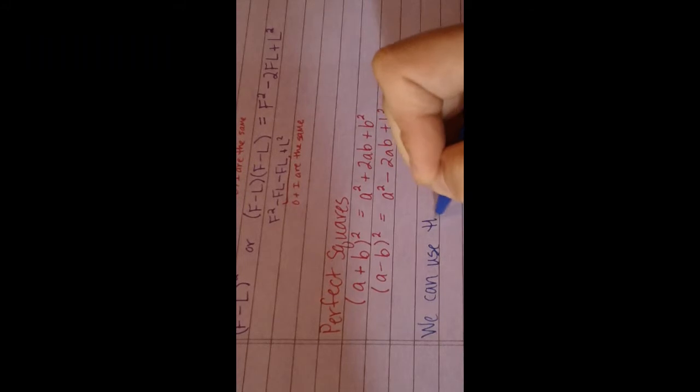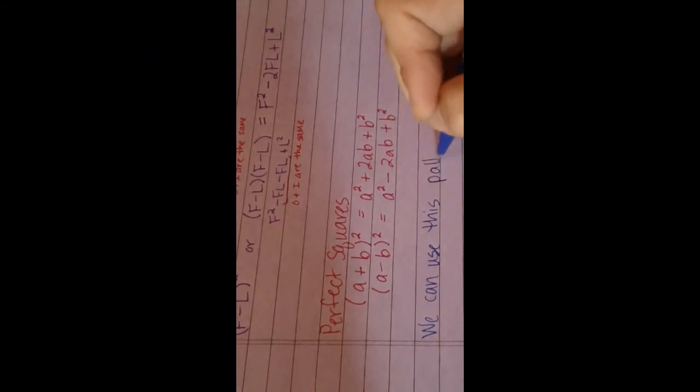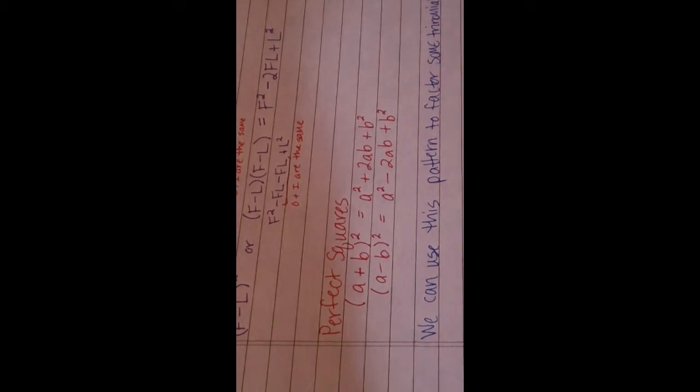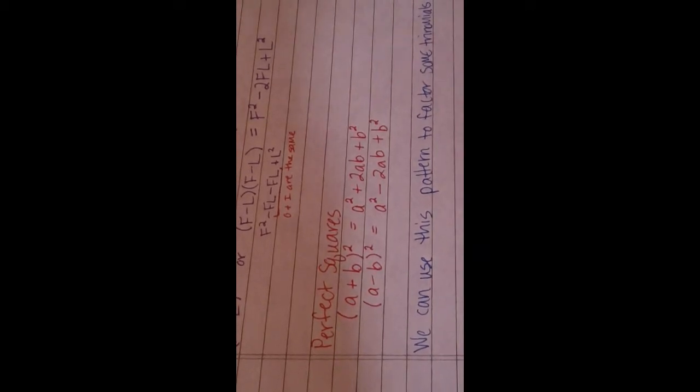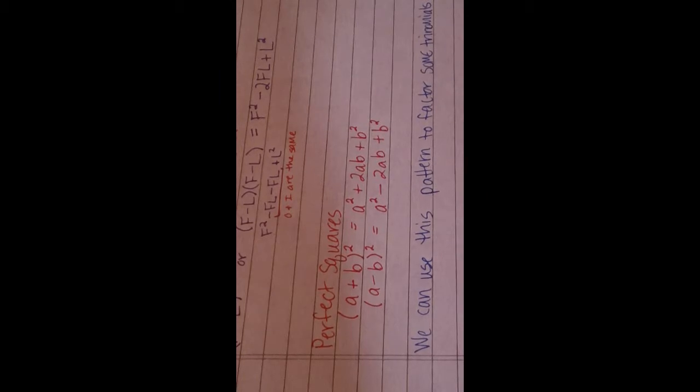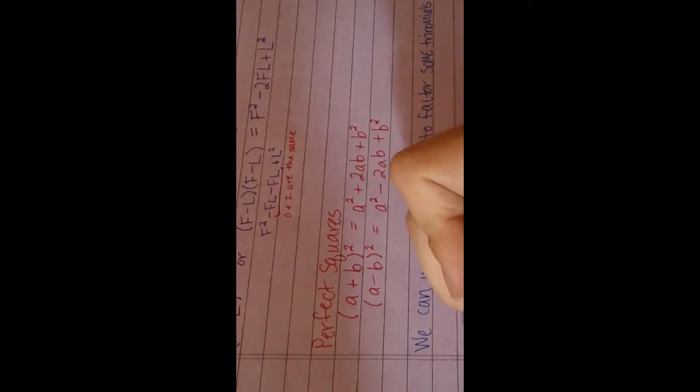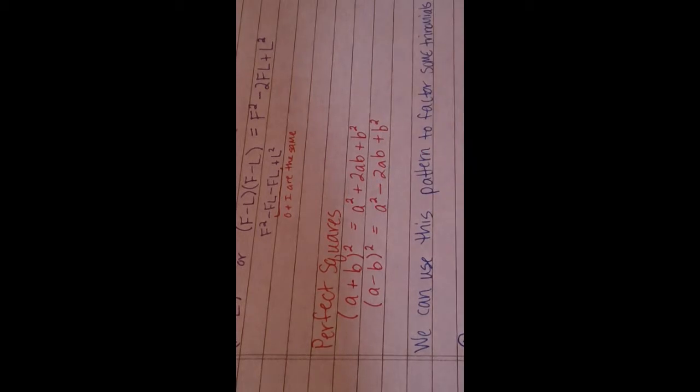So we can use this pattern to factor some trinomials. The trinomials that you can factor with this pattern have three important characteristics. The first characteristic is that the first term has to be a perfect square. So you have to start with a perfect square.